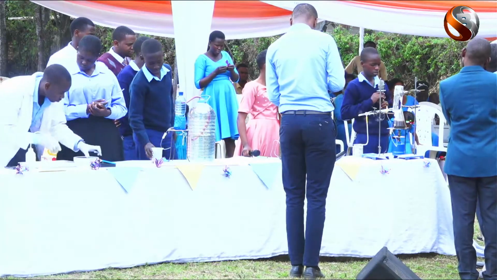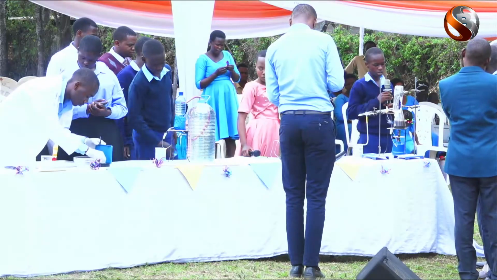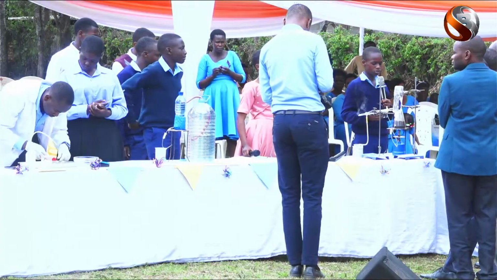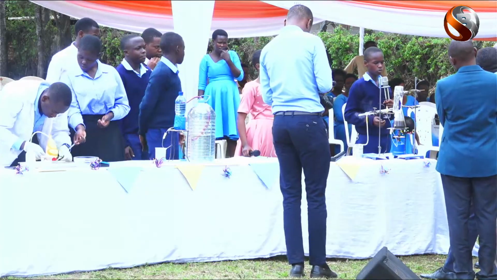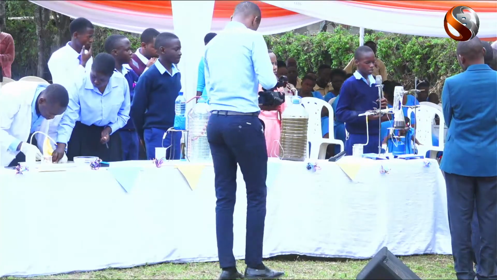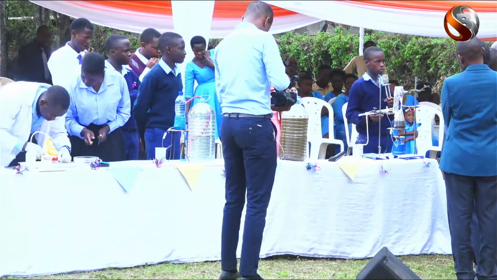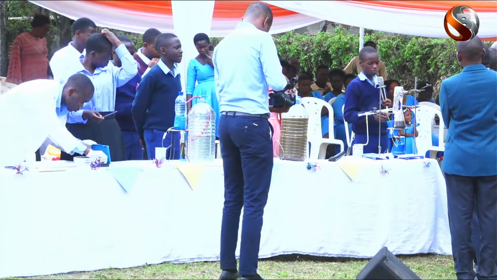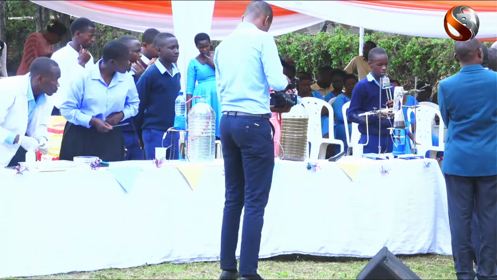I'm going to say the applications which happen when we use simple distillation. The first one, it can be used in alcohol production by separating the ethanol from water. Also, it may be used to separate simple liquids in the laboratories. Also, it can be used to purify perfumes and other essential oils.